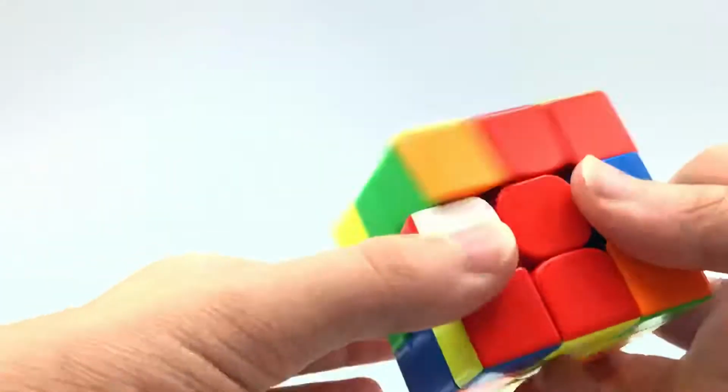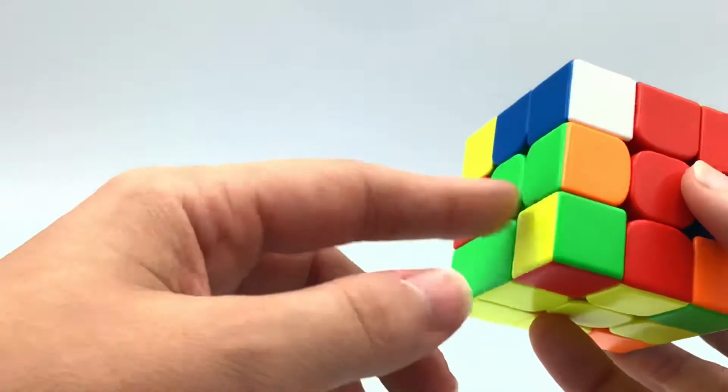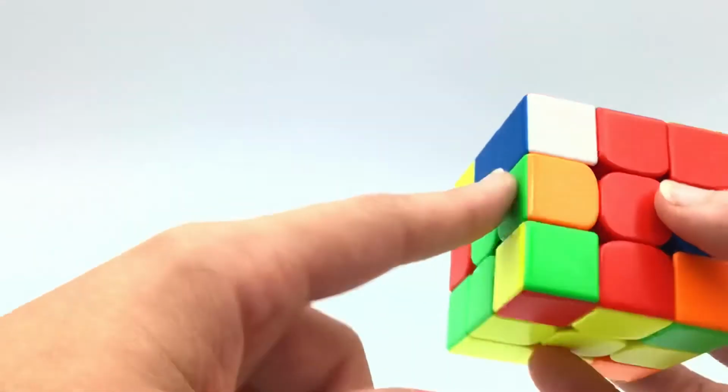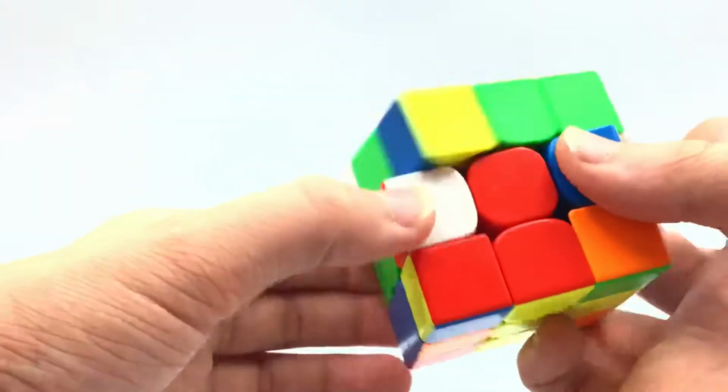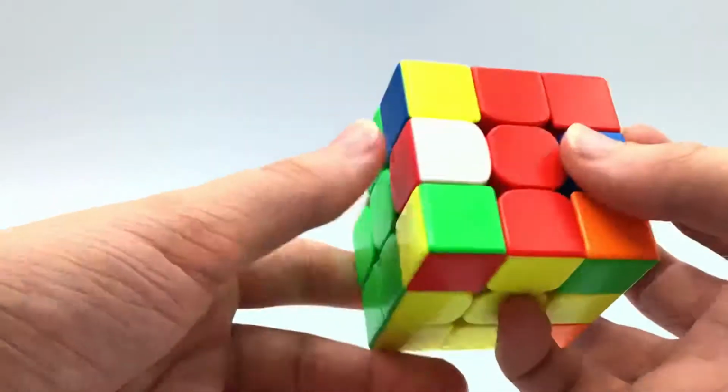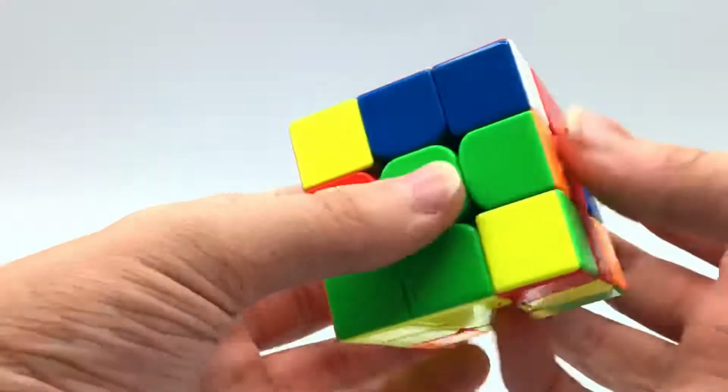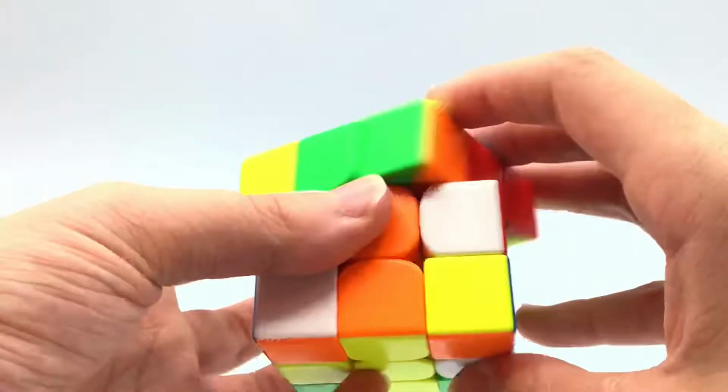This trick works when you have an edge that is opposite of where it goes and it's oriented the right way. So what you do is an L2, U2, L2, U2, L2. And if it were on the right side, then you would do an R2, U2, R2, U2, R2.